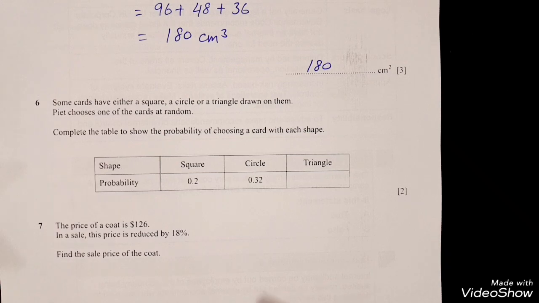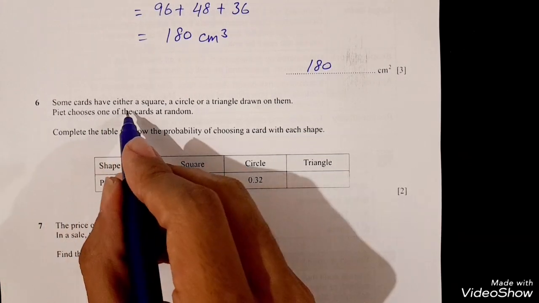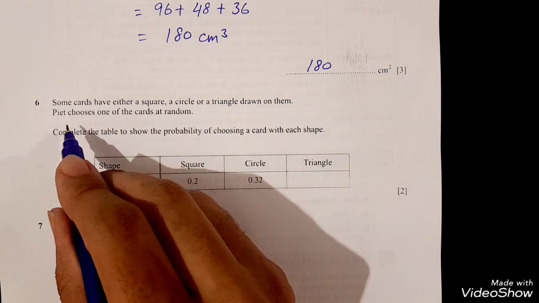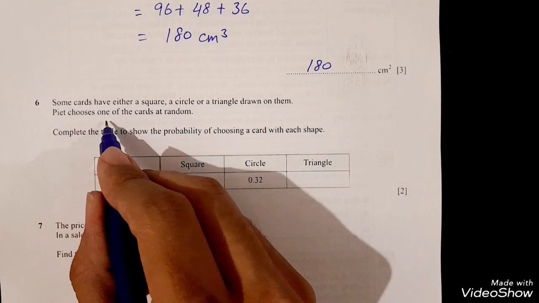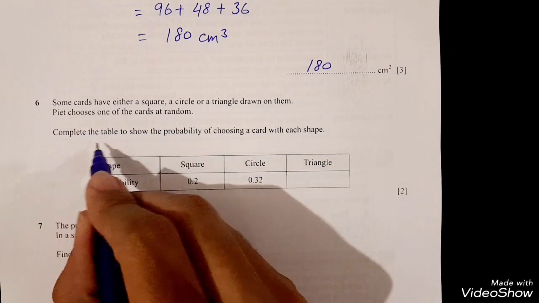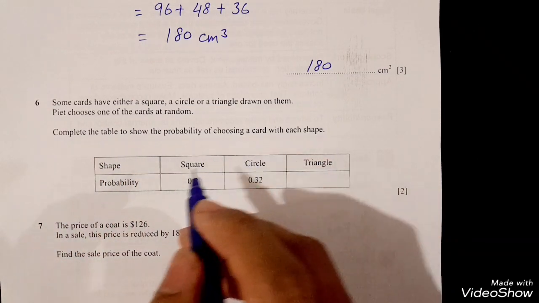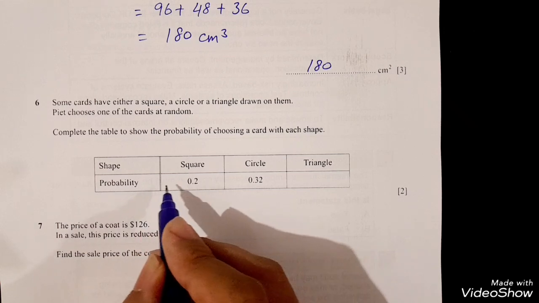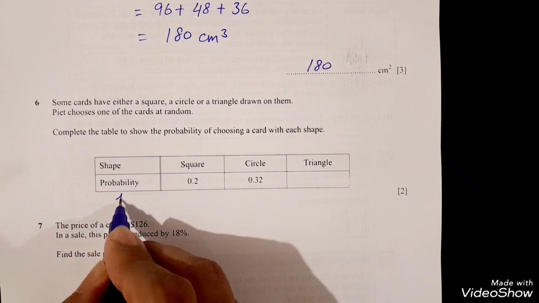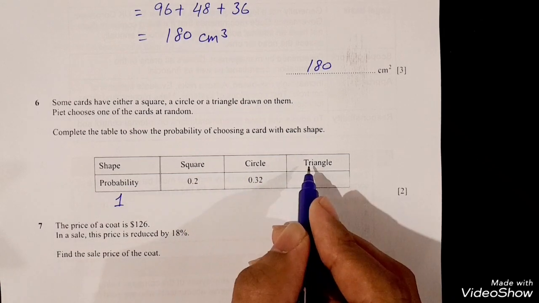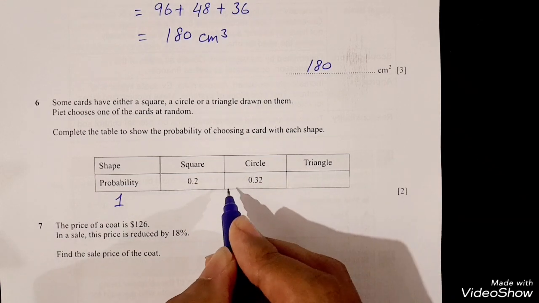Question 6 states some cards have either a square, a circle, or a triangle drawn on them. White shows one of the cards at random. Complete the table to show the probability of choosing a card with each shape. So here the total of the probabilities is 1. So when we add the probabilities of squares, circles, and triangles, it should be equal to 1.